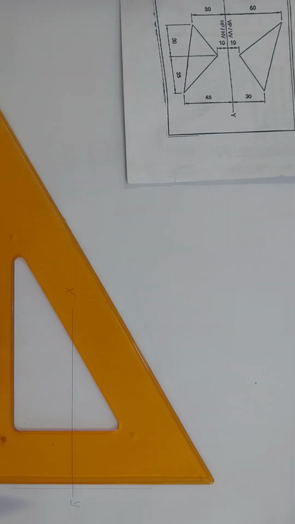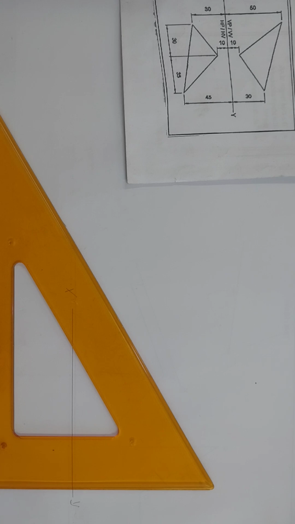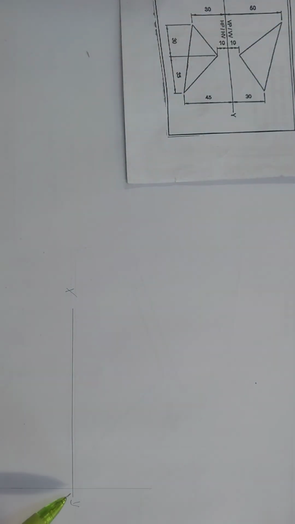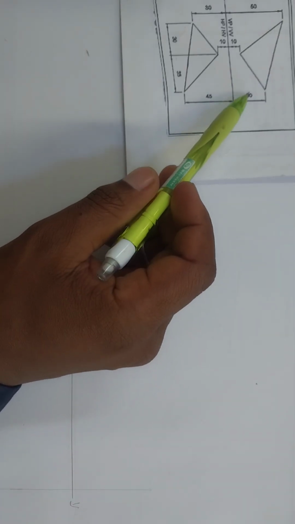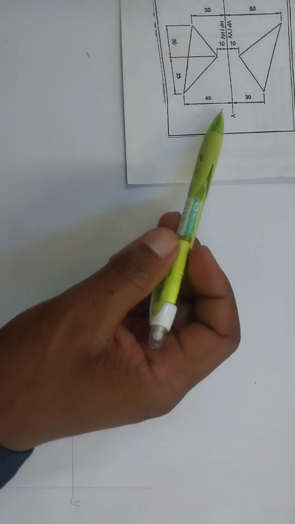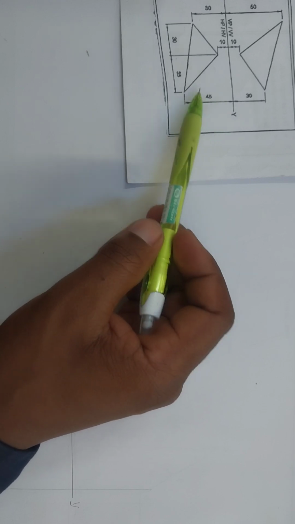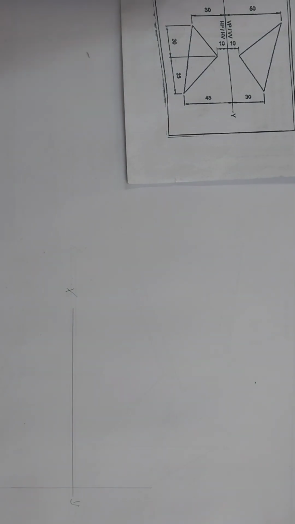like that, and then from the XY line you're going to measure 30 going up, and then from the XY line going down you're going to measure 45. So let's do that.